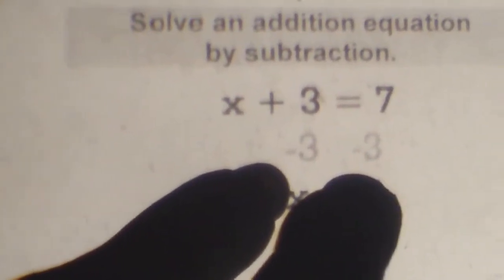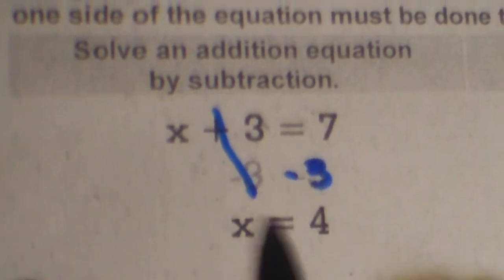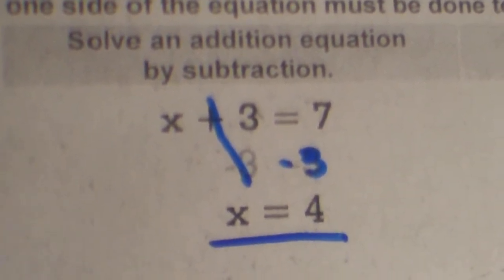Again, we need to keep this equation balanced. What I do to one side, I must do to the other side of the equal sign. So those cancel out right here, and now I have 7 minus 3 equals 4. Okay? So now we're going to try this one together.